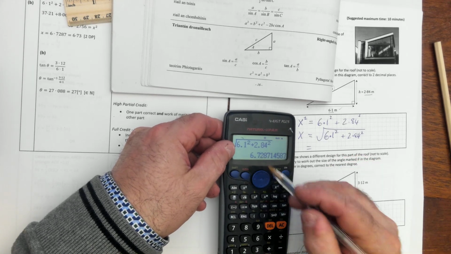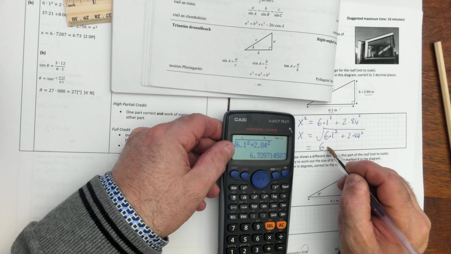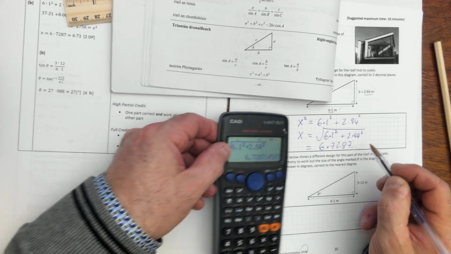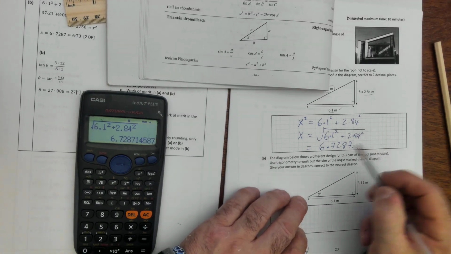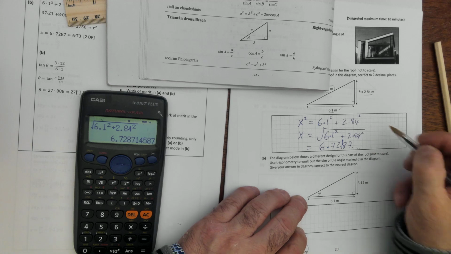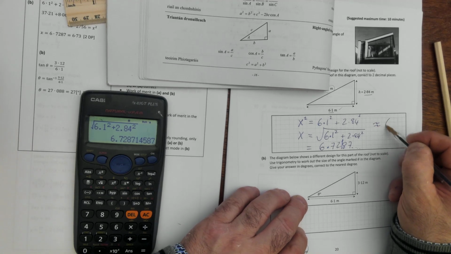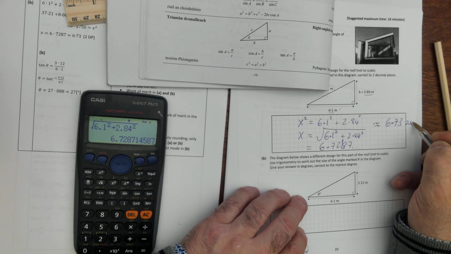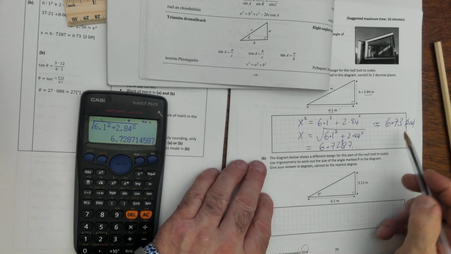So it's 6.7287... Okay, now it asks for 2 decimal places, so at that stage I know I want to cut in here and bring this up to 3, which is approximately equal to 6.73 to 2 decimal places.